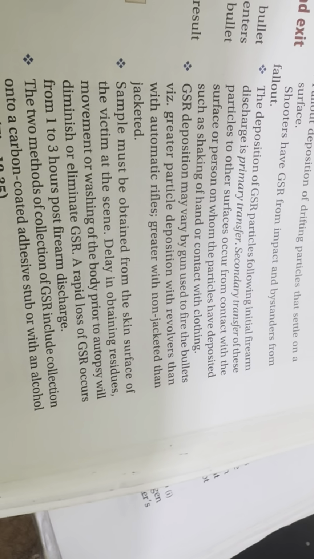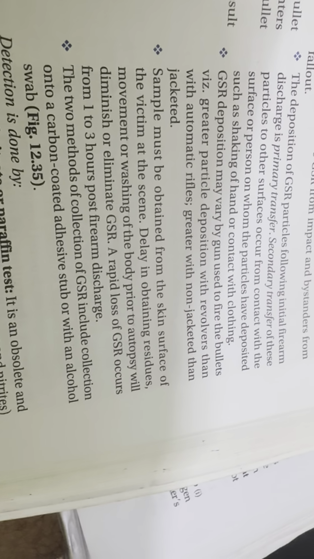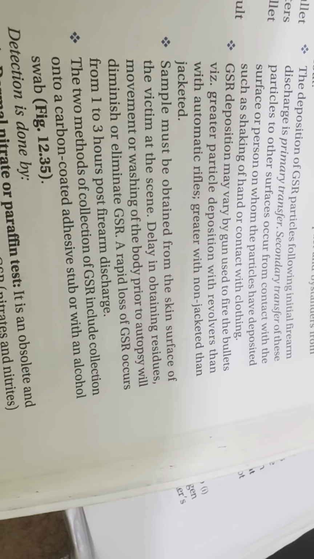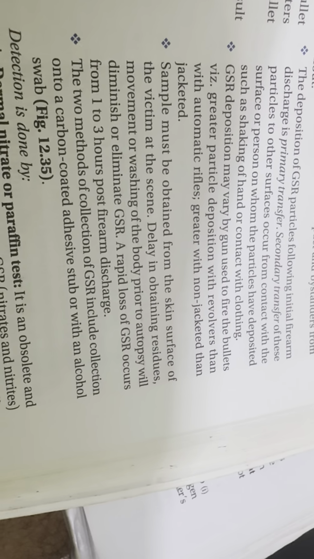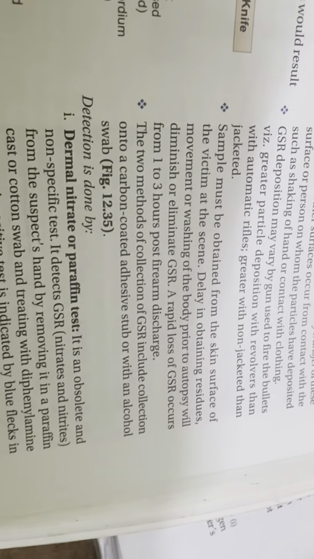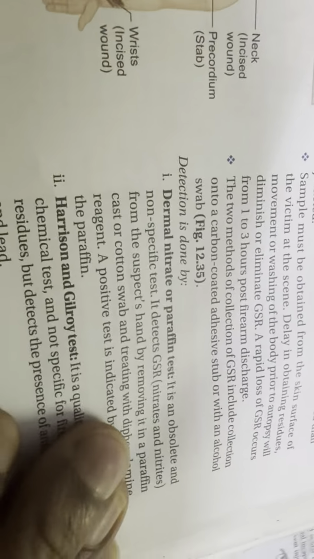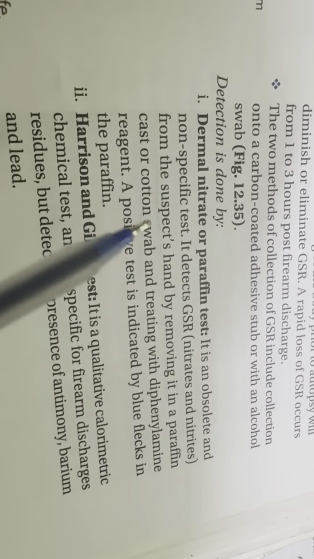Samples must be obtained from the skin surface of the victim at the crime scene. Delaying obtaining residues, movement, or washing of the body prior to autopsy will diminish or eliminate the GSR. Methods include collection onto a carbon coated adhesive stub with an alcohol, or a swab.